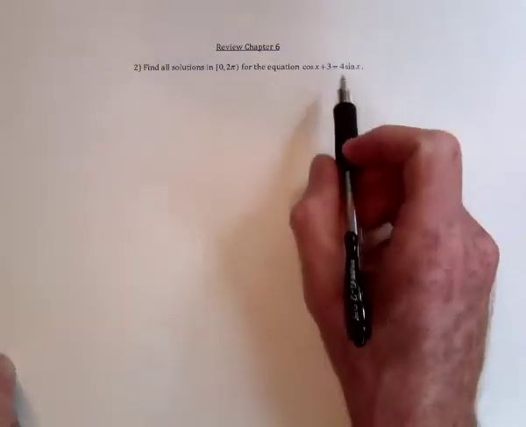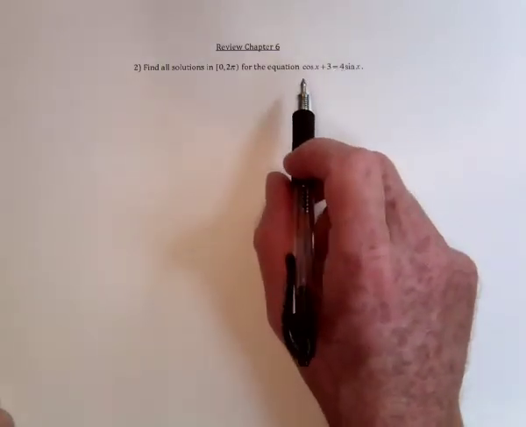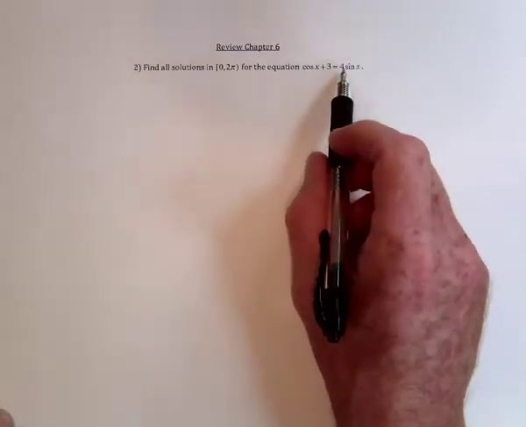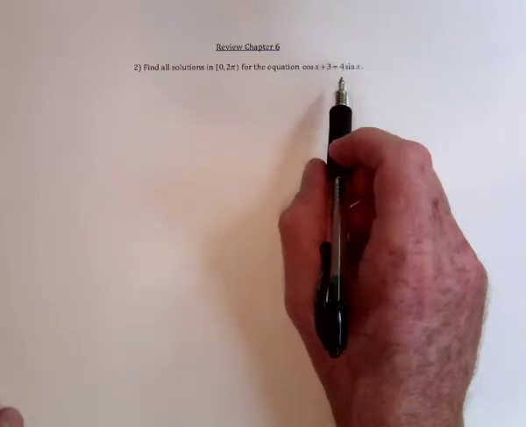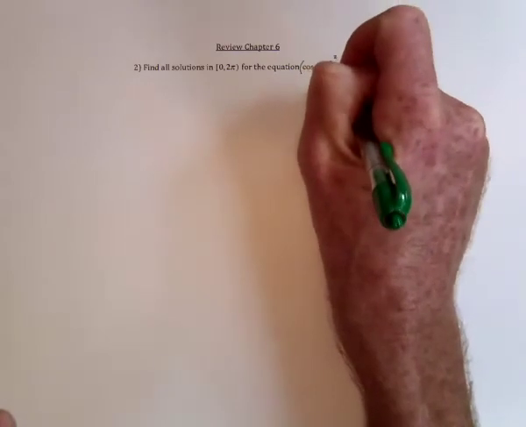So this is going to be a little bit of a challenging problem, mostly because of the 4. In order to change one function to the other, I need something like sine squared and cosine squared. Yet when I square this, I'm going to have a 16 sine squared. But there's not really any way around it, so just start doing the algebra. Square both sides.